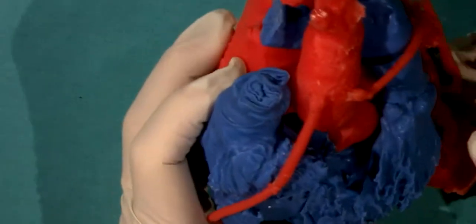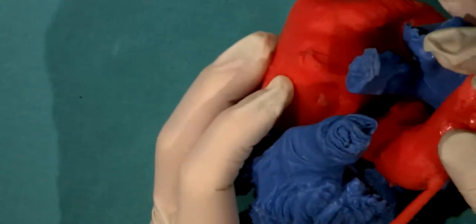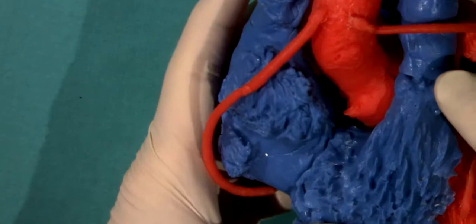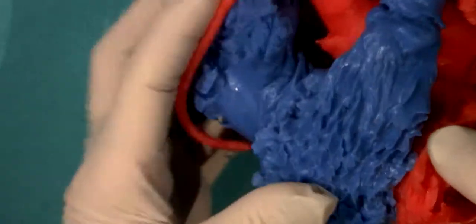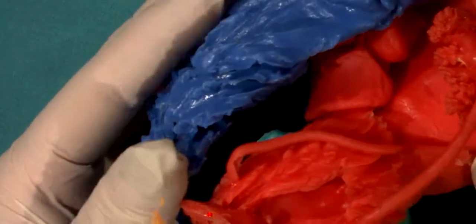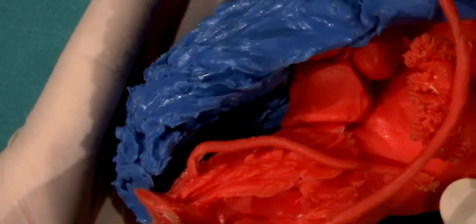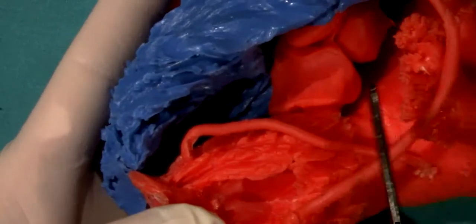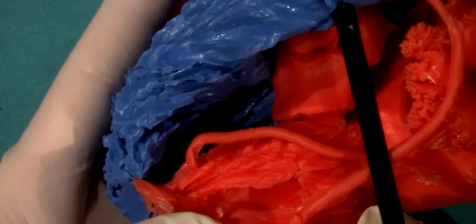Where is the aortic root? Well, in front of the atrial chambers, behind the pulmonary outflow tract. Aortic and pulmonary valves are not on the same level. But we can appreciate very nicely that intricate crossover relationship between the pulmonary outflow tract and the aortic outflow tract.